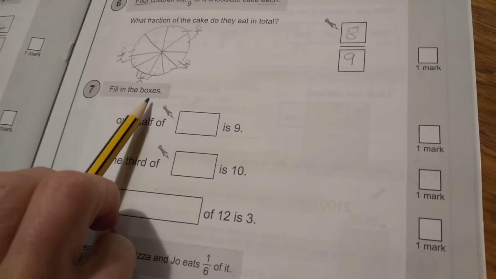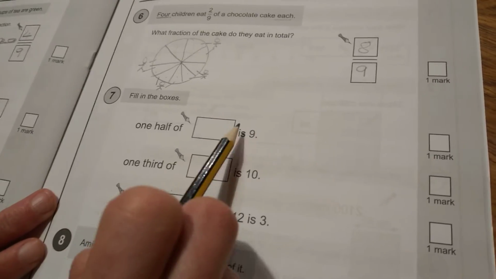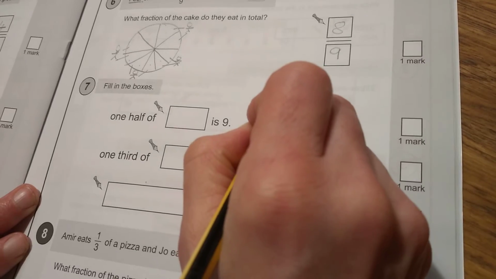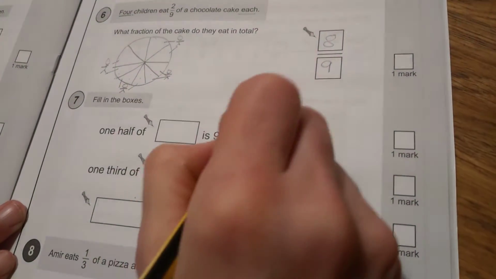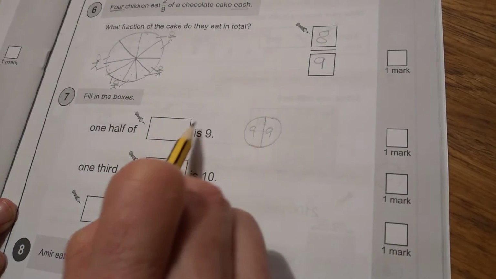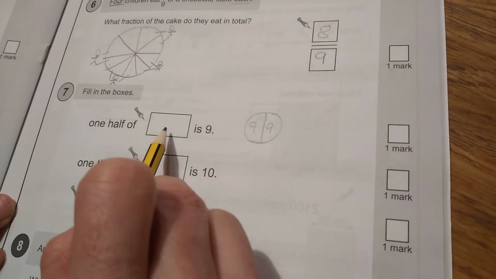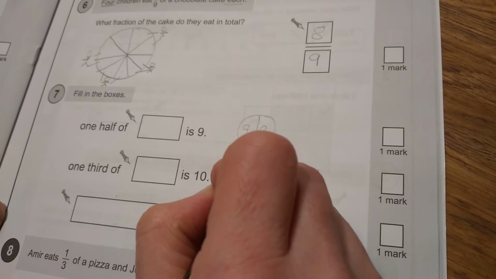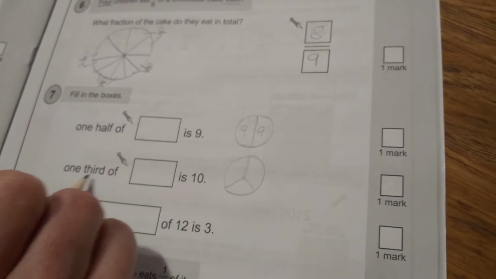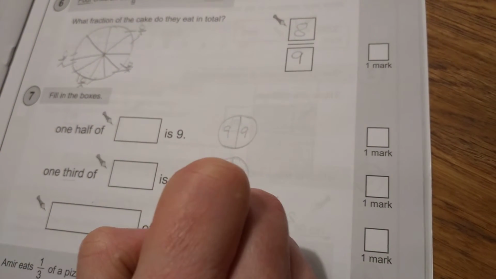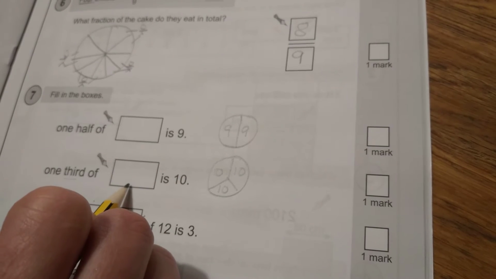Okay. Number 7, fill in the boxes. 1/2 of something is 9. So if we're talking about halves, draw our halving circle. If a half is 9, that should help you work out what your whole number was to start off with. Same with our thirds. Draw our thirding circle. 1/3 of something is 10. Okay. So the whole circle will be your answer.